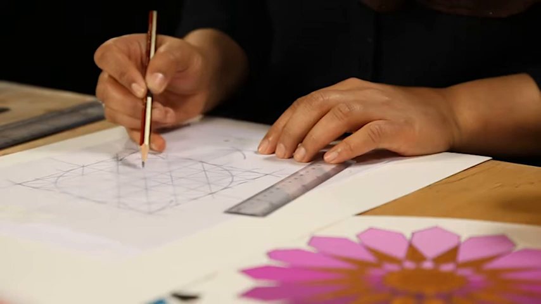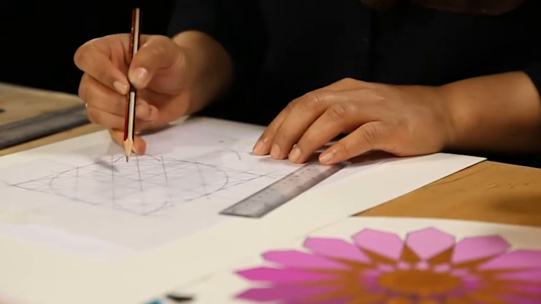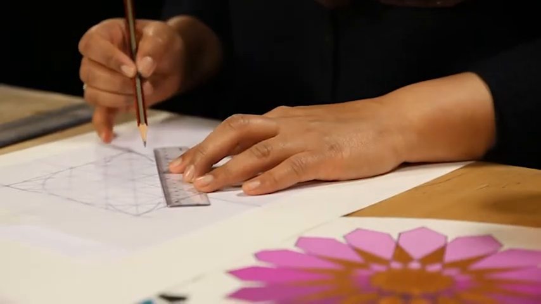This pattern concentrates on creating an 8-pointed star at the centre. So we'll draw that in, making sure we leave a gap for the 8-pointed star, and extending the lines all the way to the very edges of the square tile.